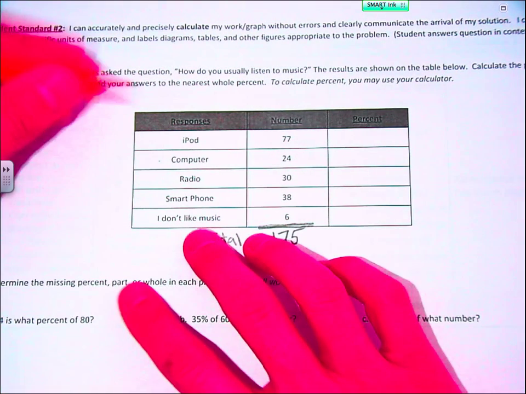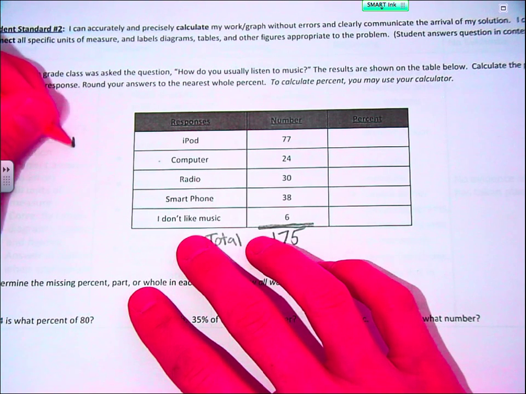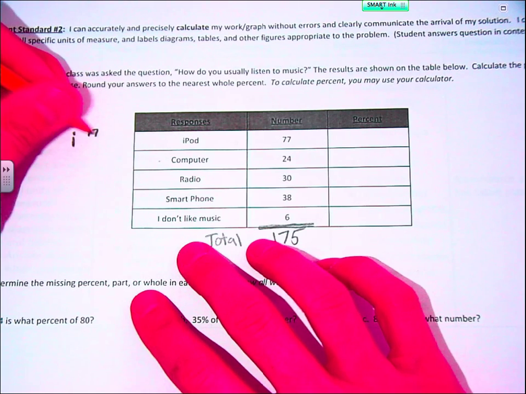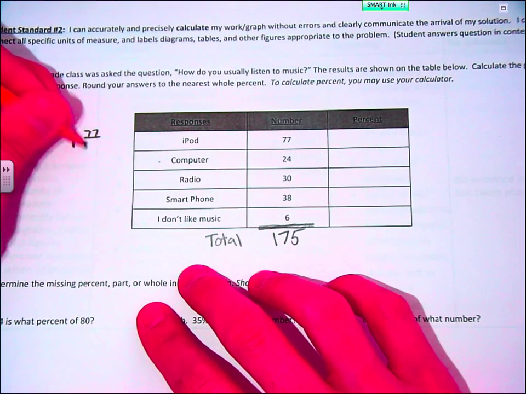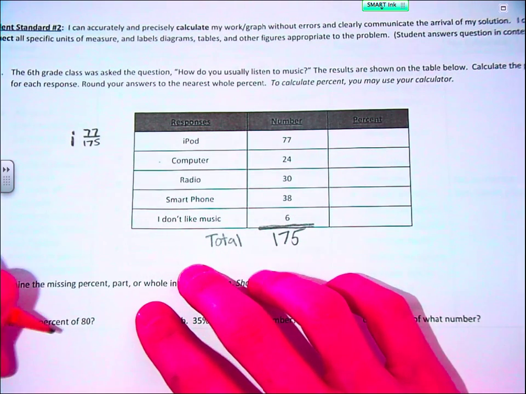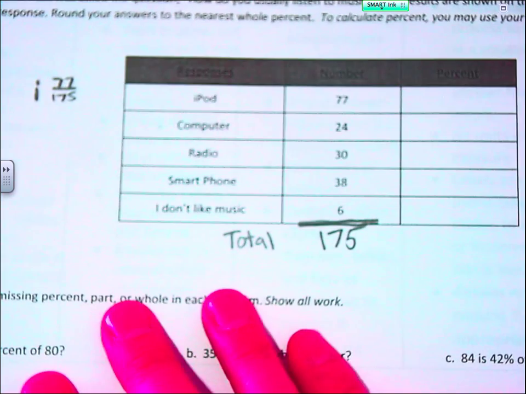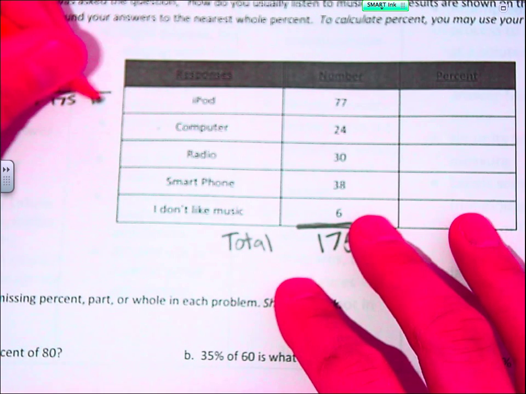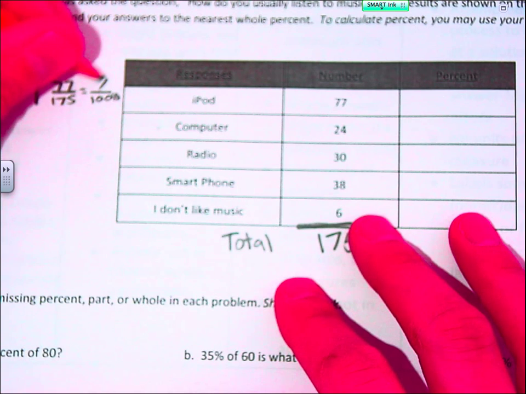What I would do to solve this, and there are multiple ways to solve this, is for the iPod, I know that there are 77 out of 175. I can take 77 out of 175. That is the part-to-whole relationship. I know that it's equal to 100%, and I'm trying to find the percent.